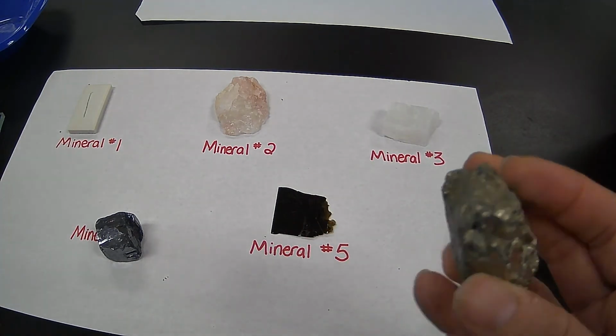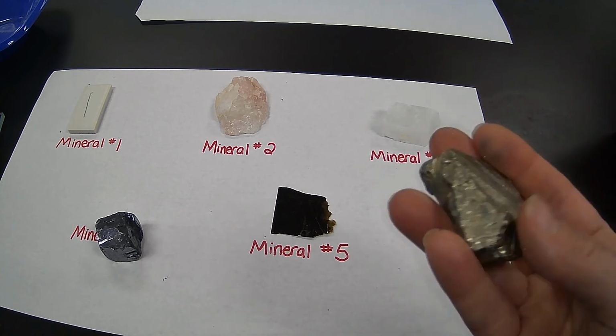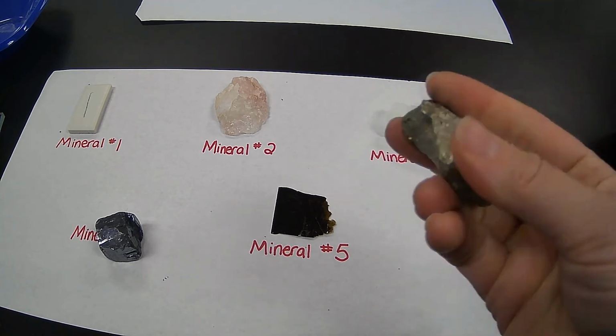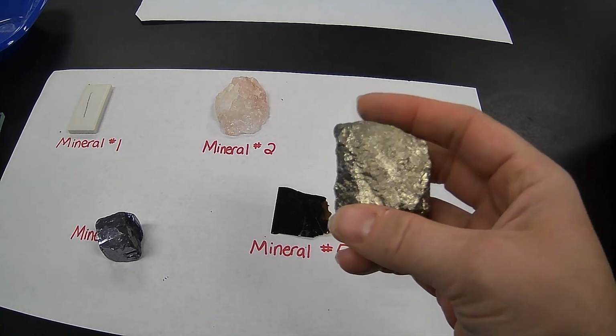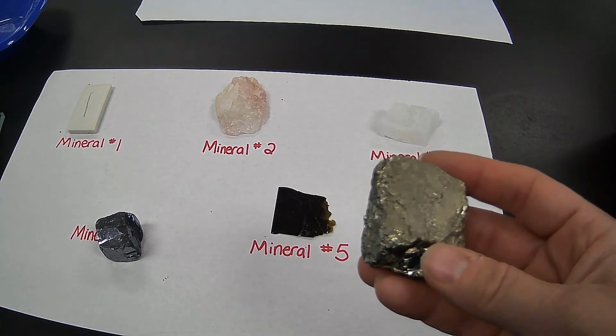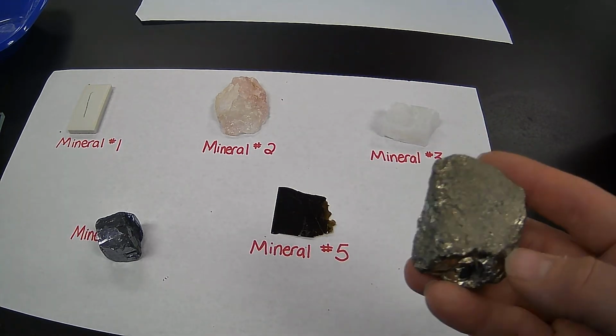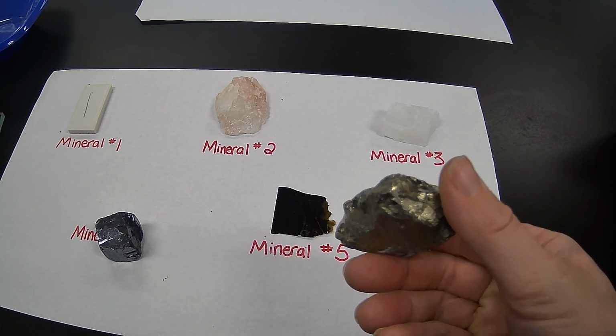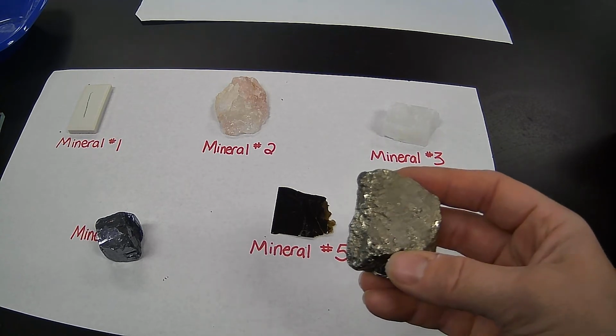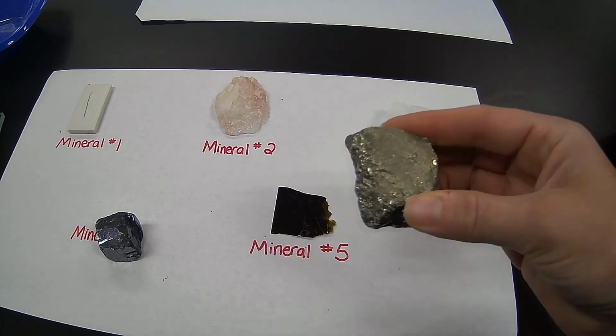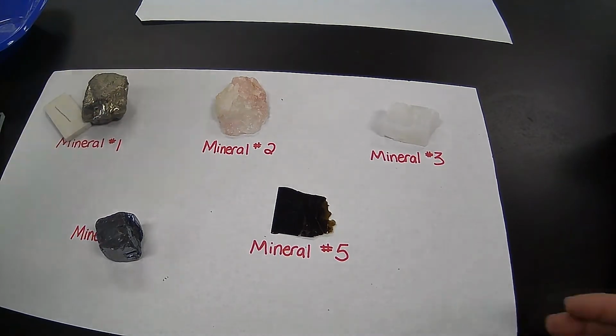You can take a look at this mineral. I can tell you that this mineral does not have a greasy feel. It does not smell bad. It does not have a salty taste. So hopefully you can find a distinguishing characteristic for that mineral. All right, that's mineral number 1.